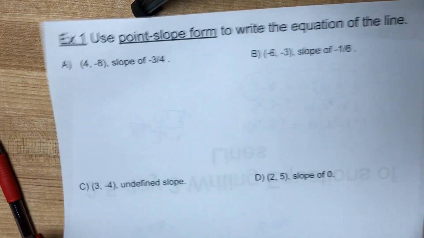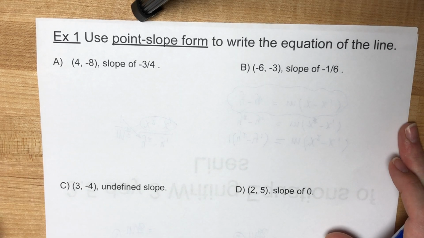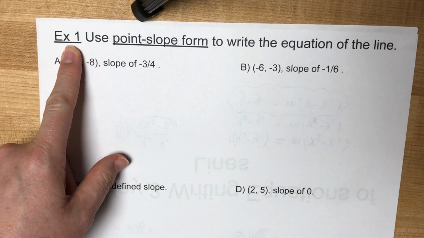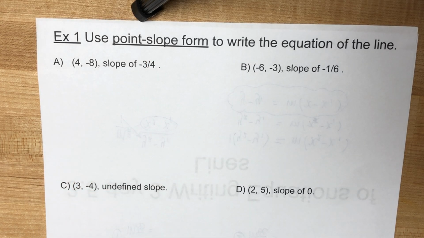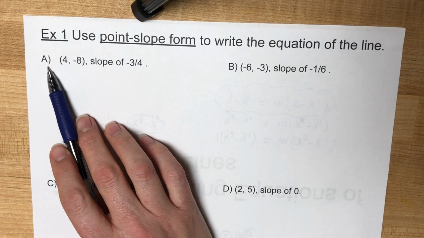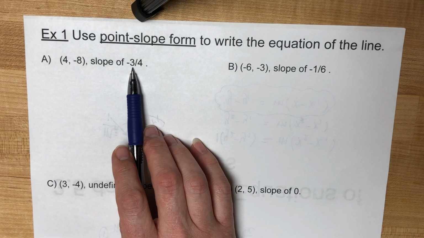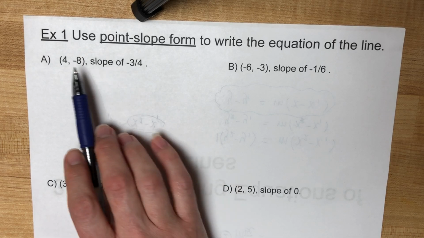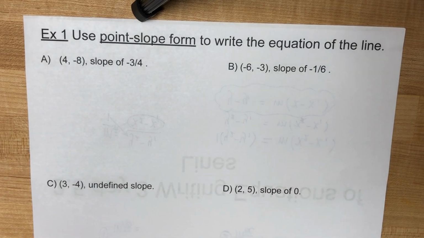We are taking notes. You are taking notes, writing everything down. Here we go. Example 1, please write example 1. Use point slope form to write the equation of the line. All right, for letter A here, we have the point 4, -8, and we have a slope of -3/4. You'll notice we're given a point and a slope, and it's perfect to use point slope form. That's why it was given that name.